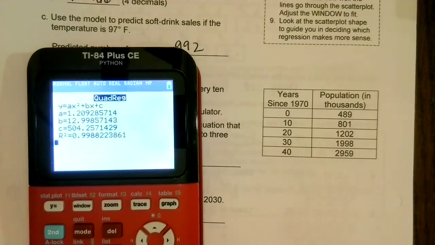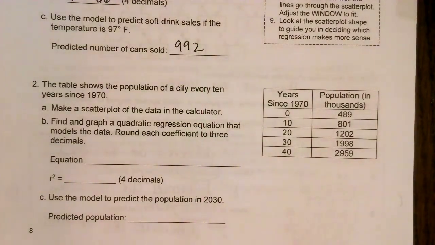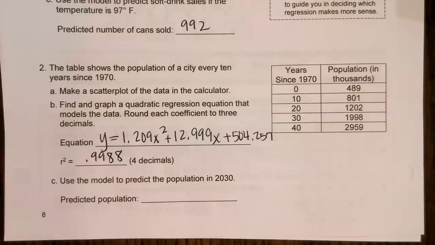We want to keep 3 decimals. So there's our equation rounded to the 3 decimal places and then our R squared right here. Again, we're really close to 1, so that does tell us that the equation is good. Now the calculator is just doing its best to match that data. So you always want to check and really think through the problem as well to figure that out.